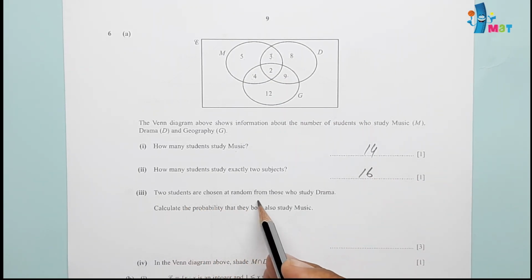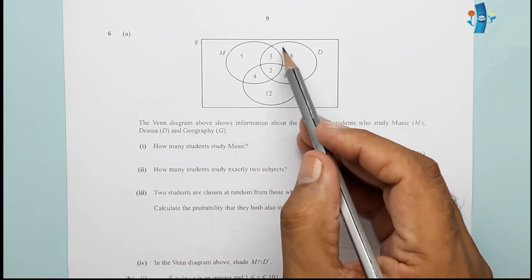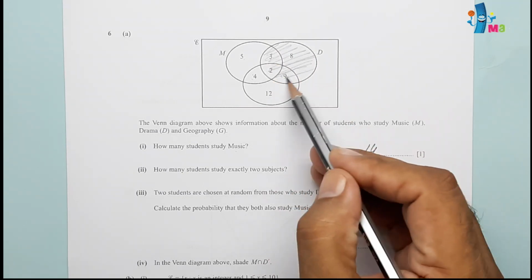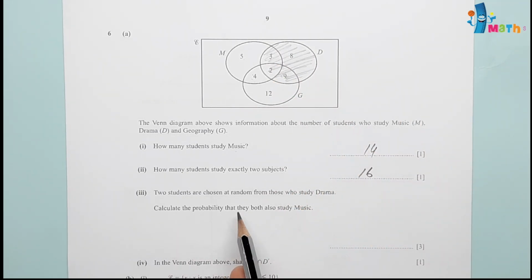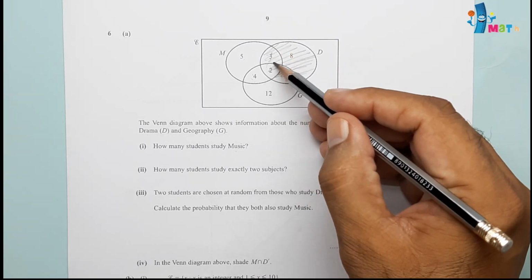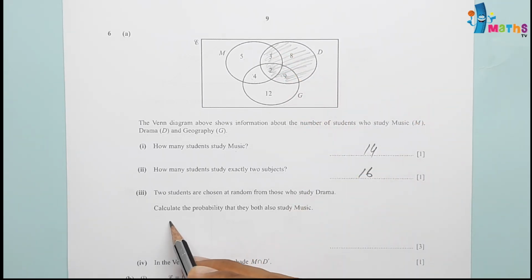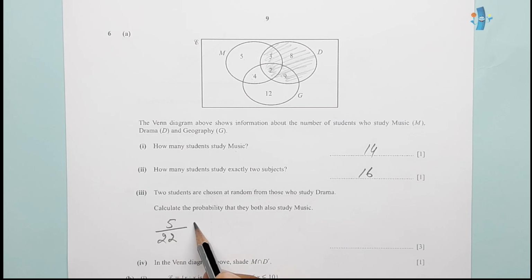Then 2 students are chosen at random from those who study drama. So from these they have chosen 2 students. So calculate the probability that they both also study music. So 5 students are studying music as well. So 5 out of how many, like 22. So for the first student probability will be 5 out of 22, and for the second it will be 4 out of 21 because one number is reduced.